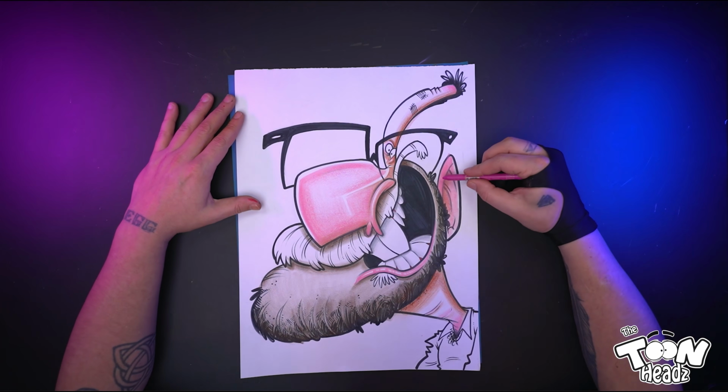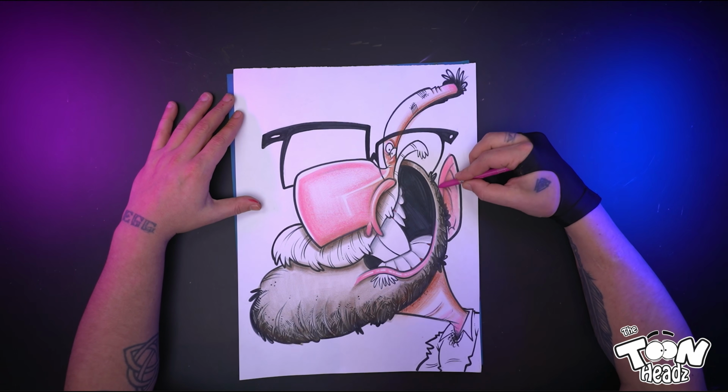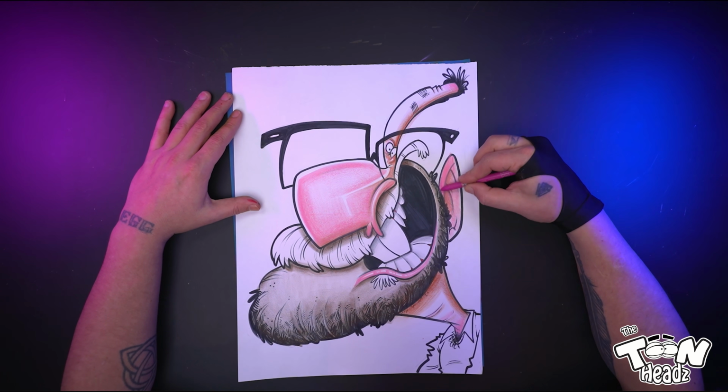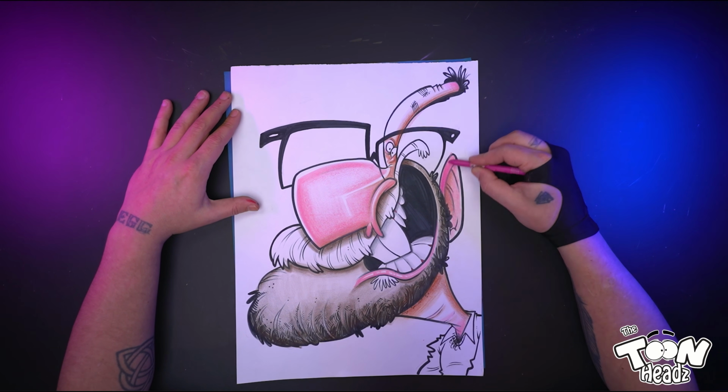So I added the pinks in this, but I'm gonna boost up that saturation by adding different kinds of warm tones into those pinks. So I got a magenta here. I'm just gonna go ahead and go on that ear, and I am going to just put this magenta right in here, like this. And I'm gonna gradient it down.